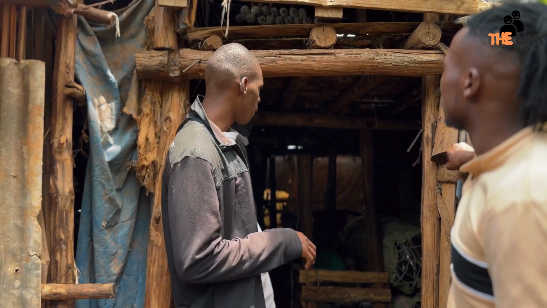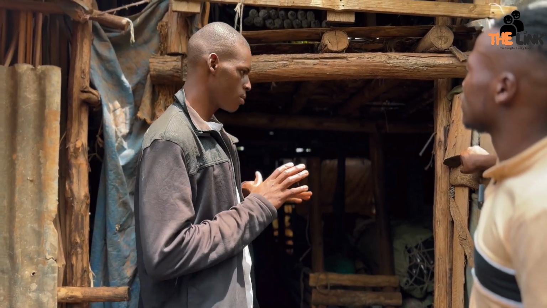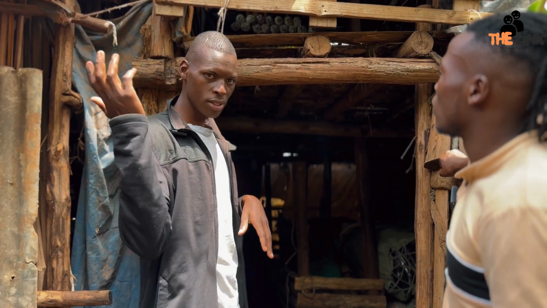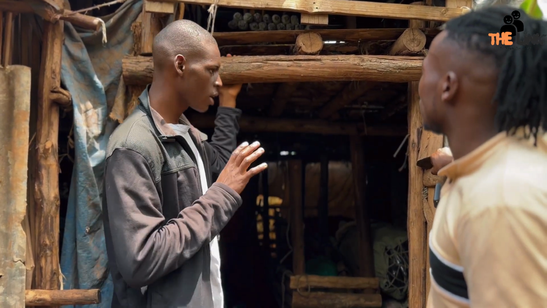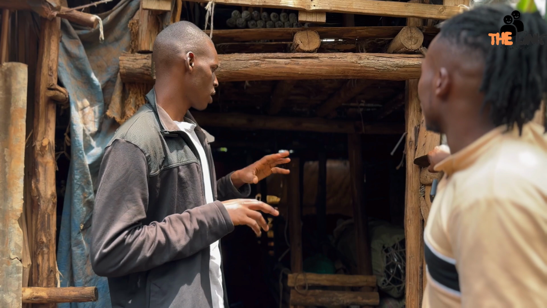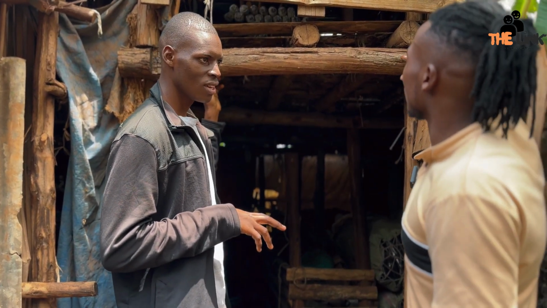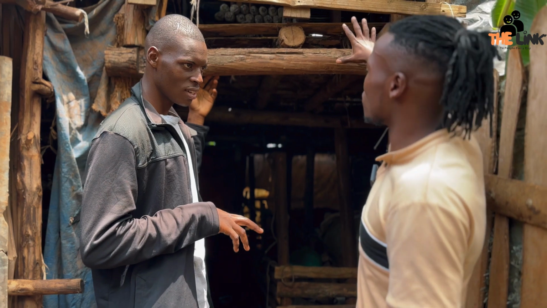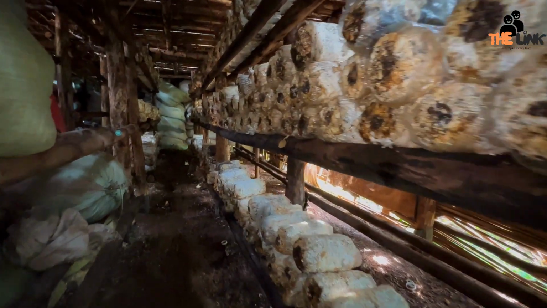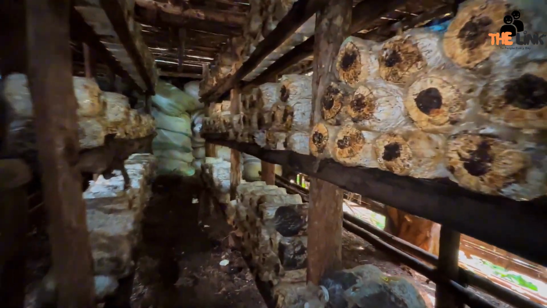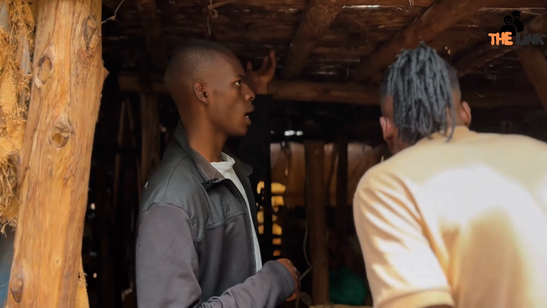By the way, all these structures you see, I'm the one who constructed them. I use my knowledge to construct these structures. If someone wants to start up something like this, I can help them from the starting and constructing this for them, from construction, everything.